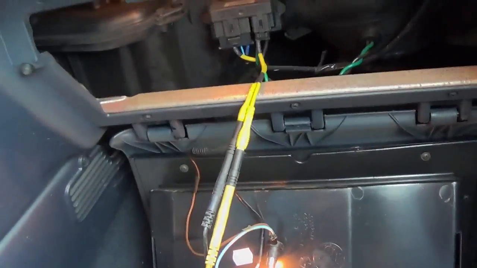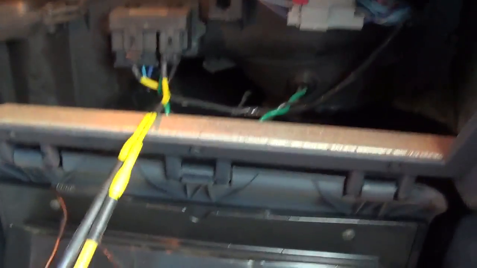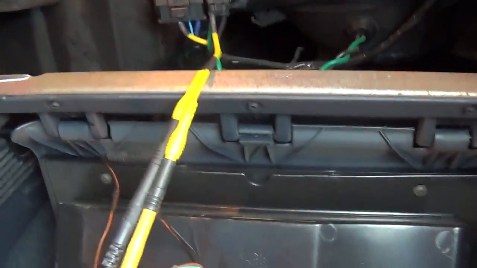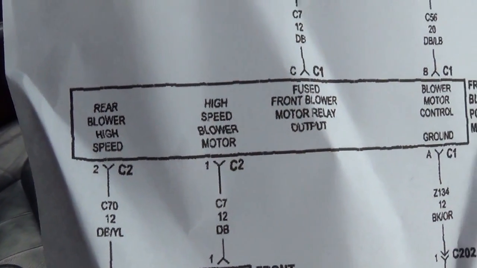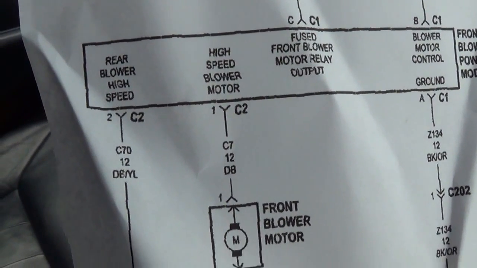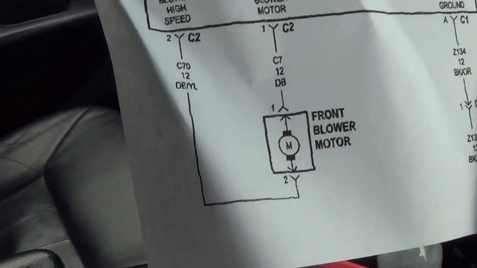Alright, so here's a quick way to test your blower motor using the feed that's already coming here from that relay. So first we have to figure out, since on our diagram we just have two wires coming from the module to the blower motor, we don't know if there's a constant power and it's ground side switched, or if there's a constant ground and it's power side switched. So the way to tell is, again, use your test light.